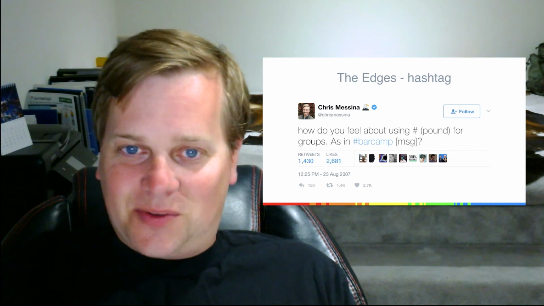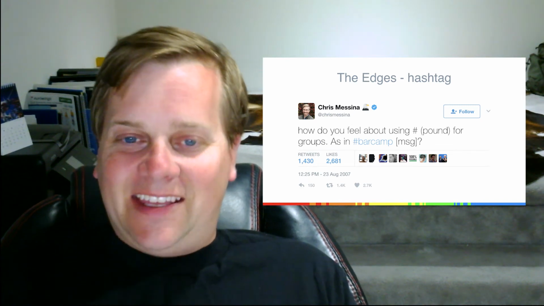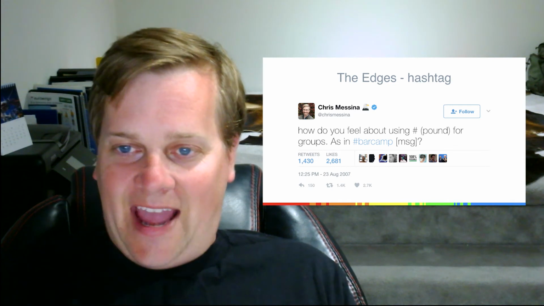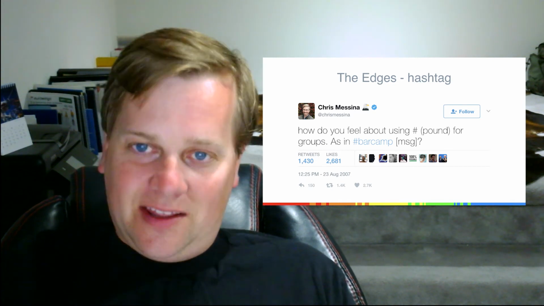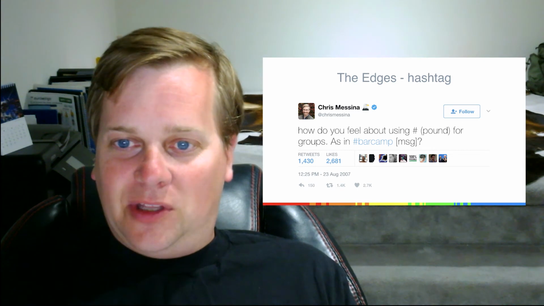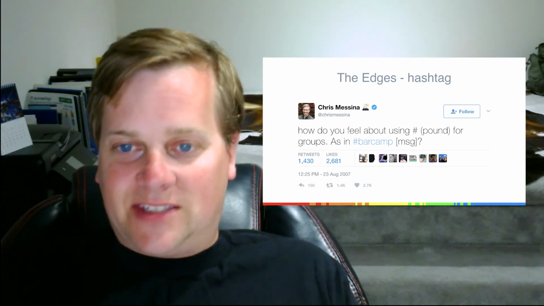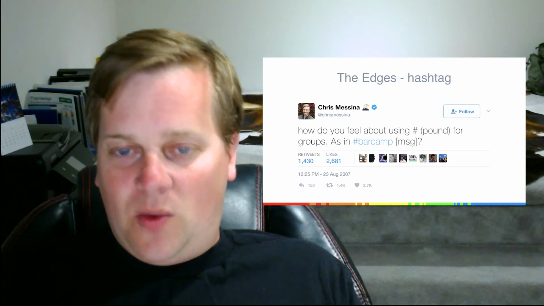Now that's, like I said, the trailing edge. What about the leading edge? What about an example of a power user? Chris Messina, hopefully I'm pronouncing that correctly. He is the Twitter user that invented the hashtag, or as he called it, the pound. Here's his tweet. He said, "How do you feel about using pound for groups, as in pound bar camp, or now we say hashtag bar camp?" And this was in 2007. There were no simple ways of searching threads in Twitter, and this was his solution.